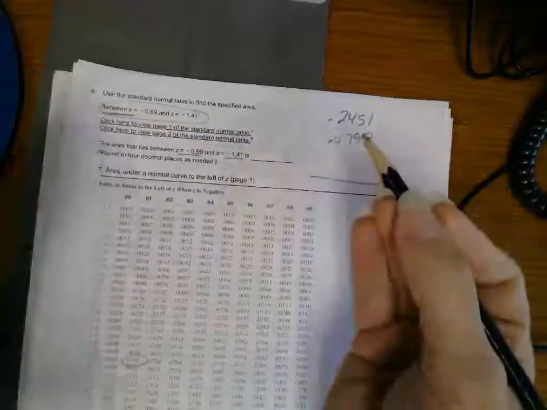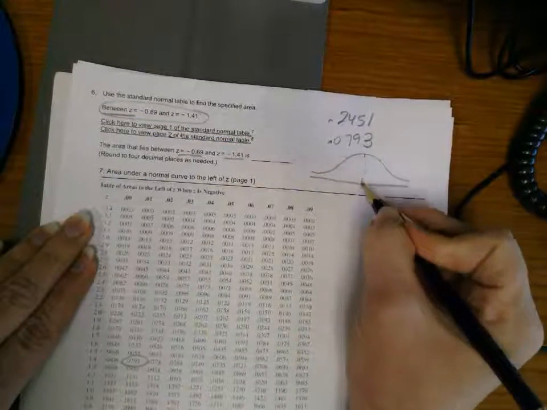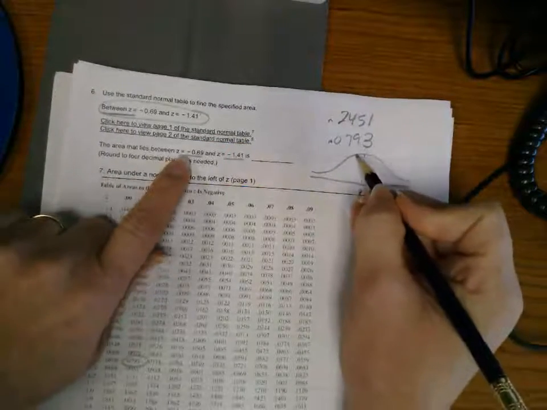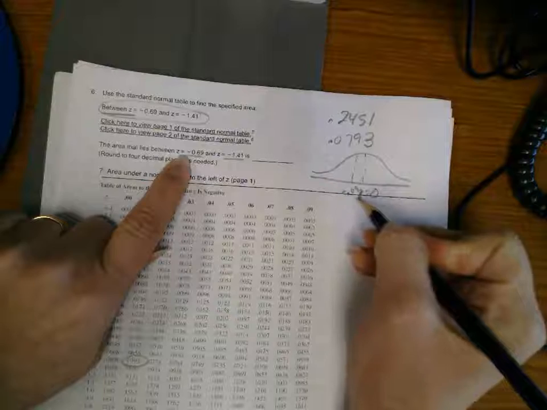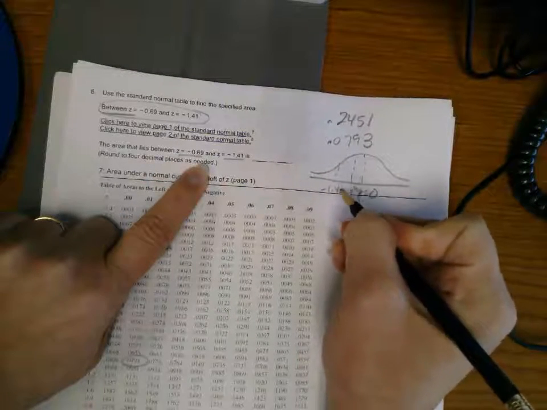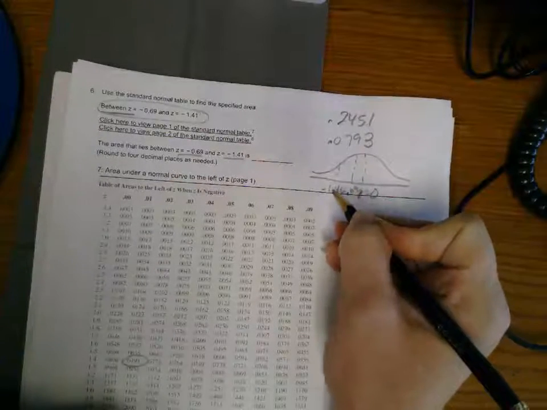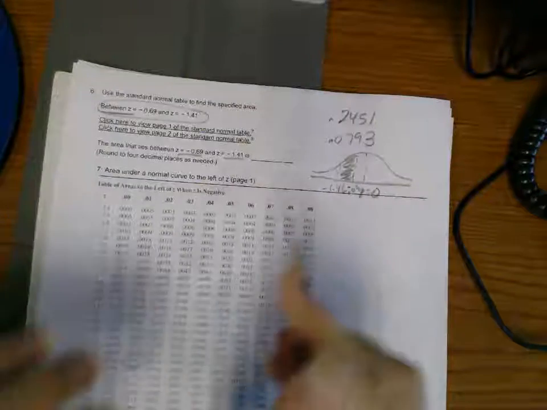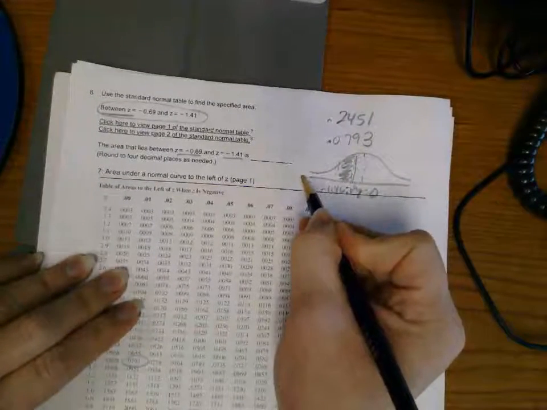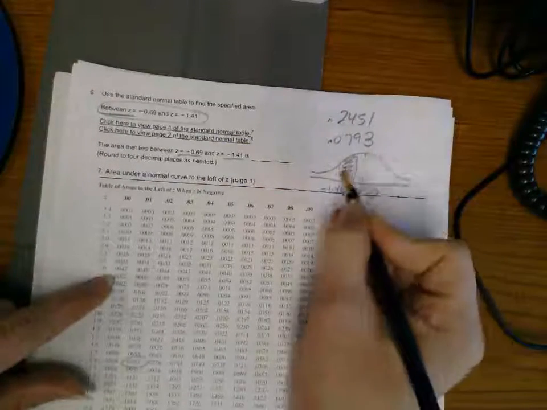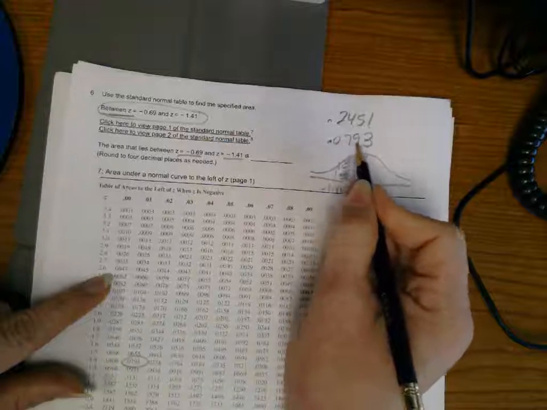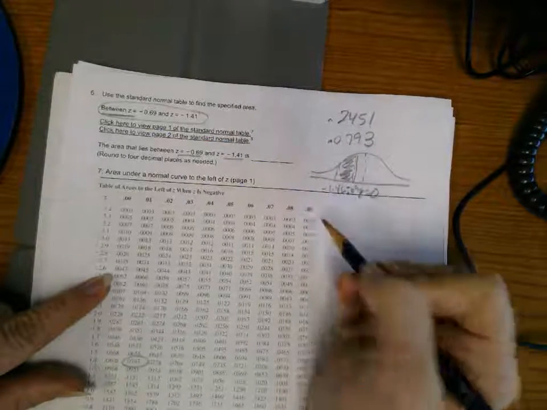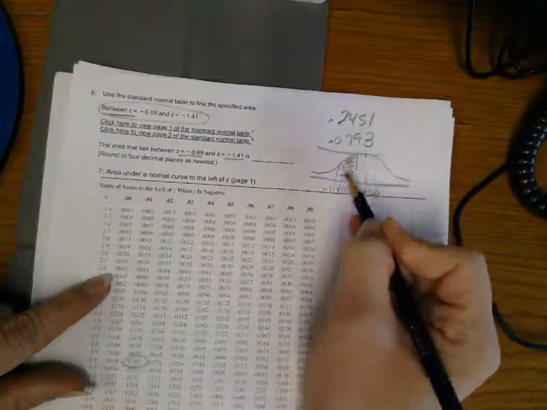Now here's what it would look like. You're going to subtract those 2 answers, but I'm going to try to tell you why here. Z equals 0 is down the center, right? If we're at negative 0.69, we'd be somewhere a little below that, and negative 1.41 would be even further below that. So if we want the area between negative 0.69 and negative 1.41, that's this little section in between those 2 z values. To get that, the chart doesn't give that straight up. It tells you the area from here on back, and that was 0.2451. Then it tells you the area from here on back, and that's 0.0793. So we have to subtract off this double counted tail end to find the difference, to just get the part between. So you always subtract when it's a between question.